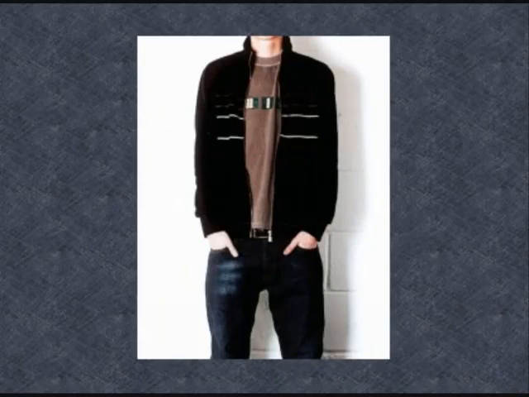When only thumbs are visible from the pockets, it means that the person is trying to hide his controlling attitude, but this gesture also shows that the person is confident.